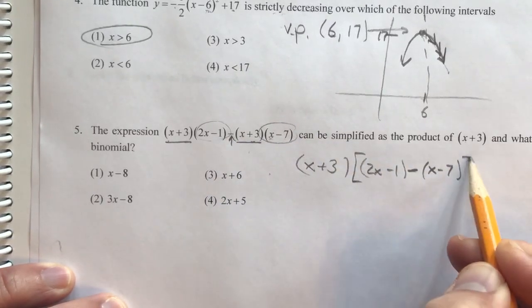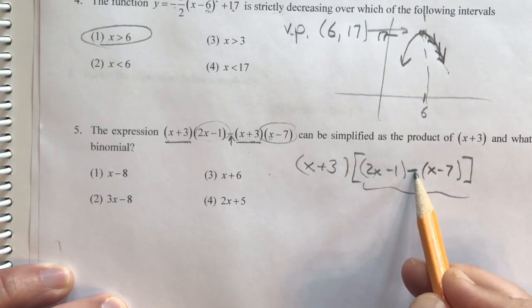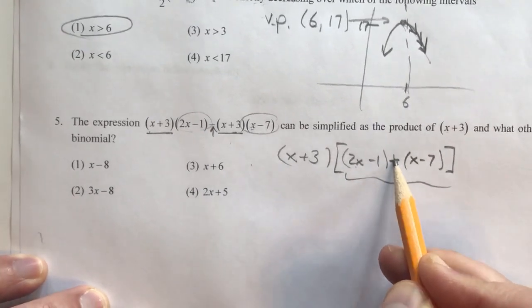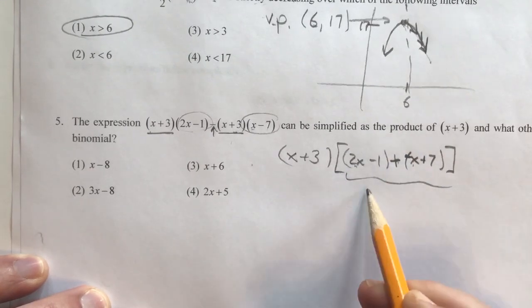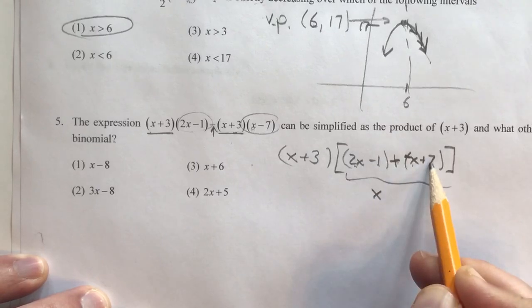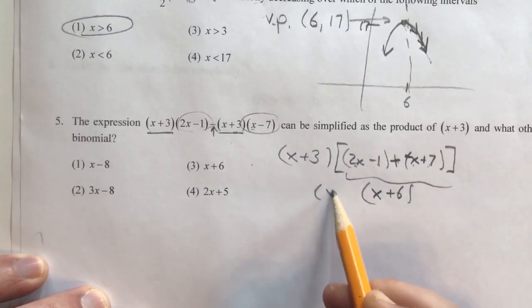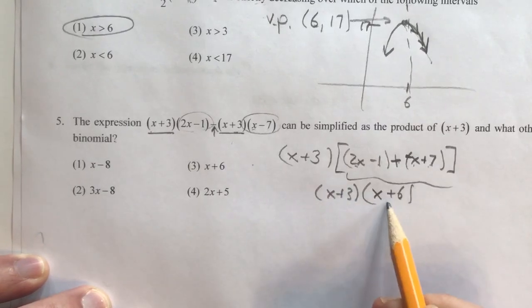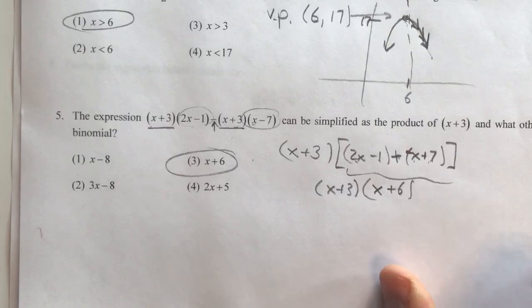Simplify this. Be careful with that negative sign. You might want to do the little change, opposite, opposite. So 2x take away 1x gives me x, negative 1 plus 7 gives me 6. So there's the other binomial. Choice 3. Some tough multiple choice.